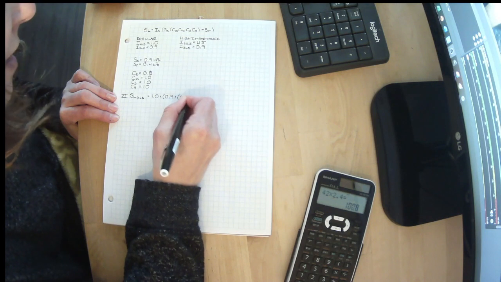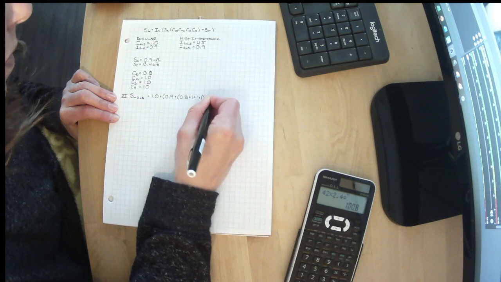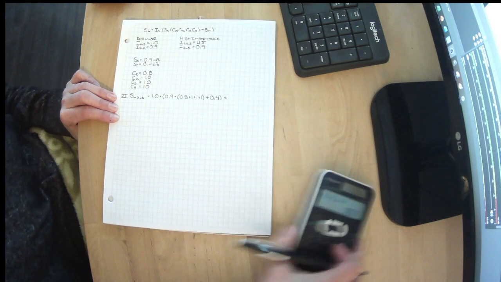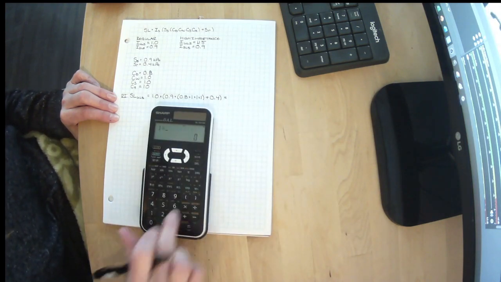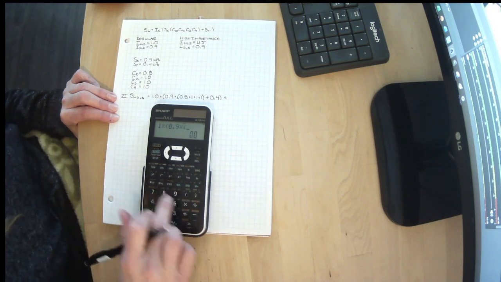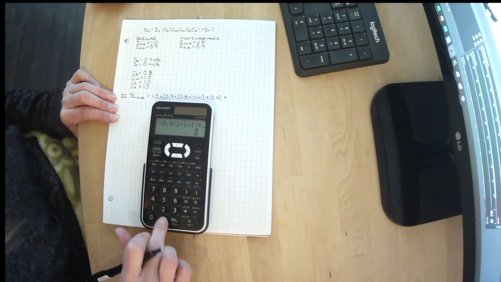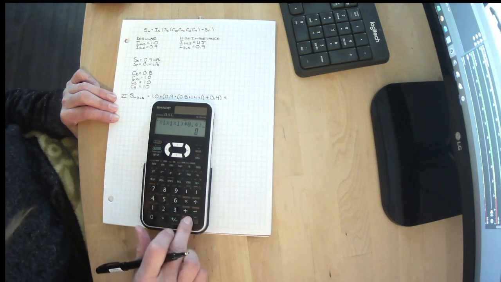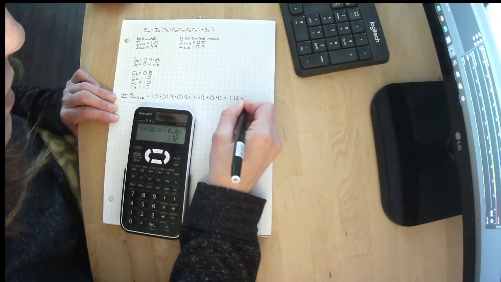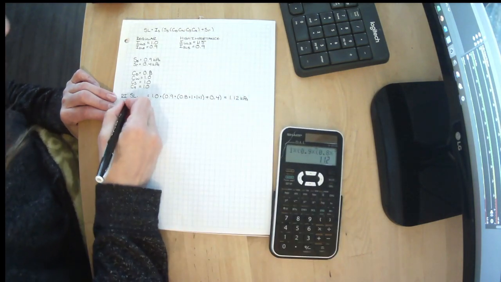So we have 0.8 times 1 times 1 times 1 plus our SR, and we can calculate this as 1 times bracket 0.9 times bracket 0.8 times 1 times 1 times 1, end bracket, plus 0.4, end bracket. And we get 1.12 kPa. So that's our strength version of it.